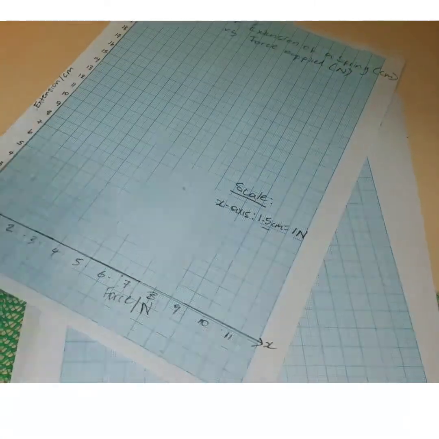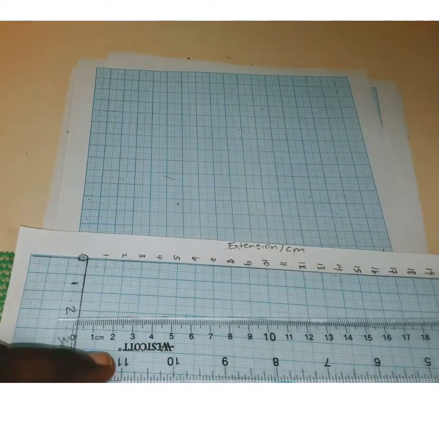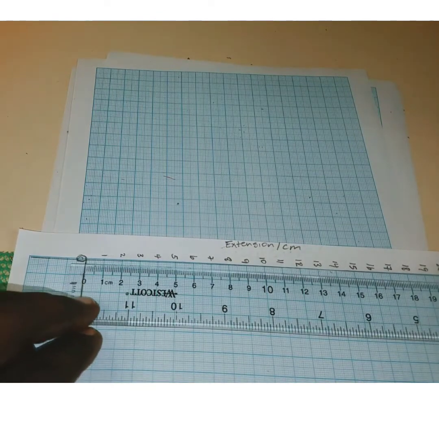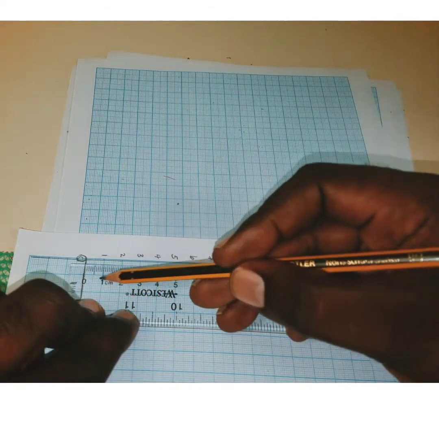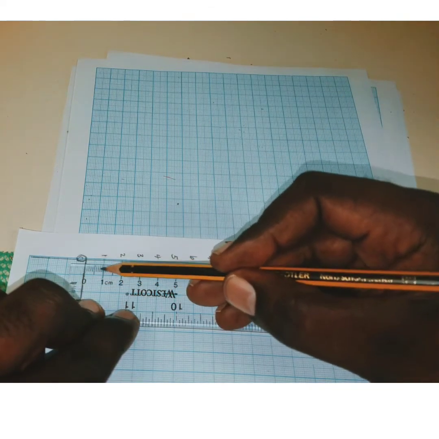Now, the next thing we want to do is write the scale for the y-axis. So let me turn my paper around so you can see it clearly. We're going to do the same thing again. How much do we go up by on this axis? There's my ruler right beside it. Here is my 1 centimeter mark. See it right there? 0 to 1, that's 1.